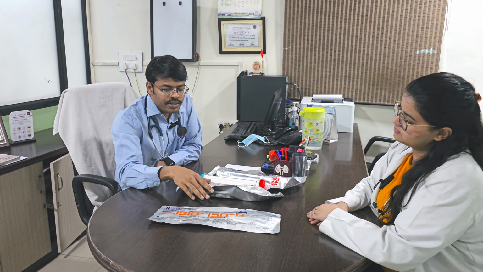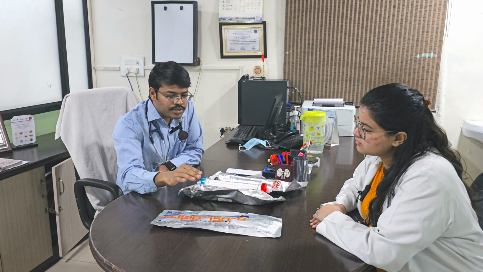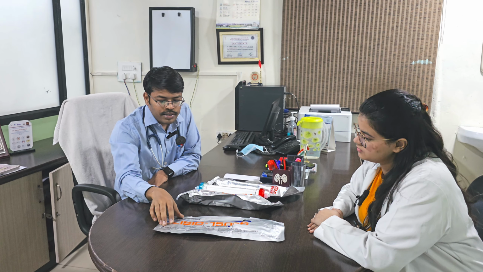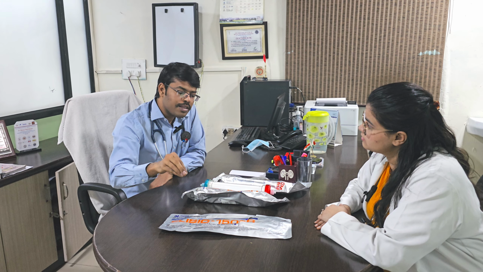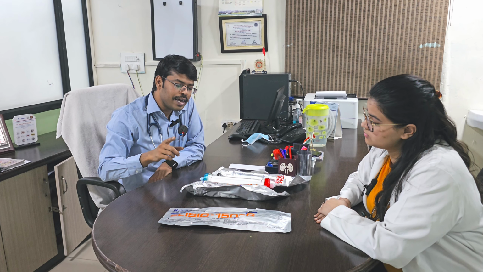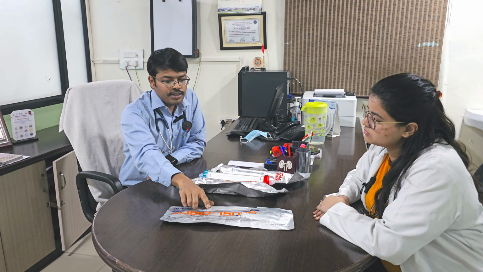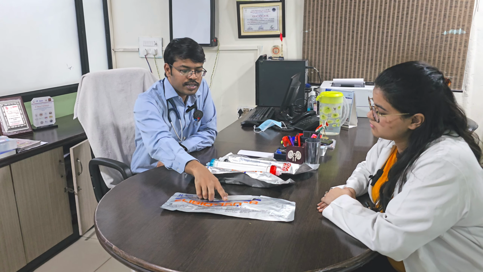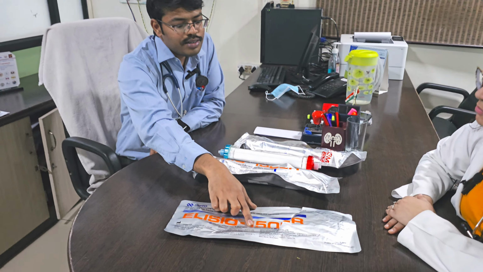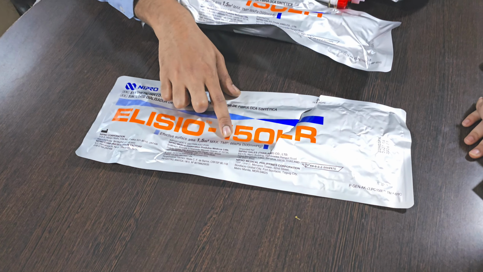Okay. In the wrapper, nowhere will you get the details of single use or multiple use. As per the patient profile, we have to select the dialyzer surface area. So that is why, for your residency, you have to focus on the surface area. And what is TMP? The pressure it can withhold. Transmembrane pressure.